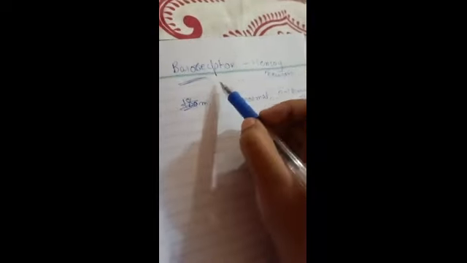As you all know, the normal blood pressure is 120 to 80 mm of mercury. The regulation of blood pressure is basically controlled by the vasomotor center. What is the vasomotor center?